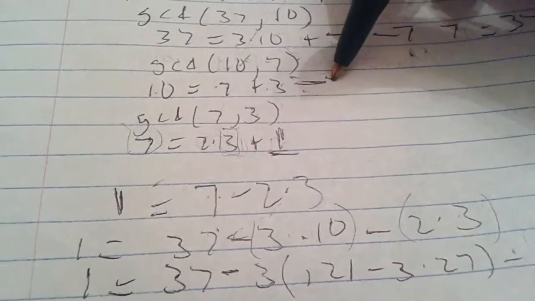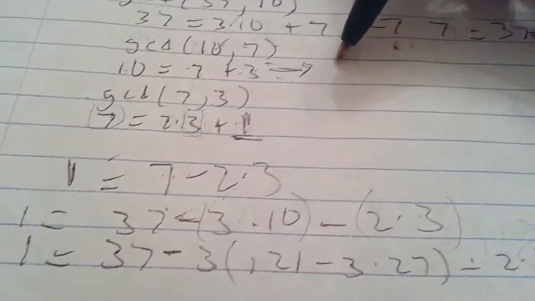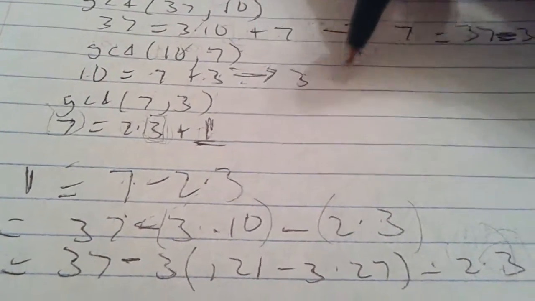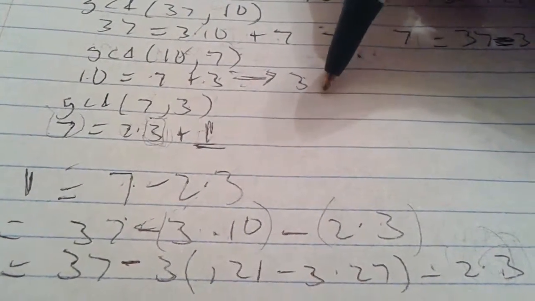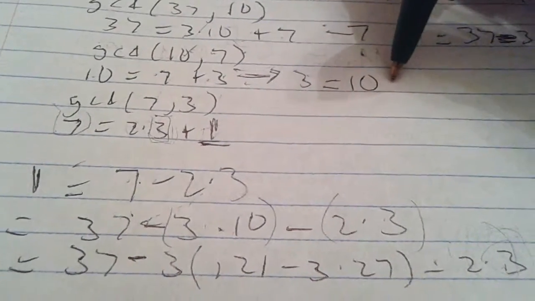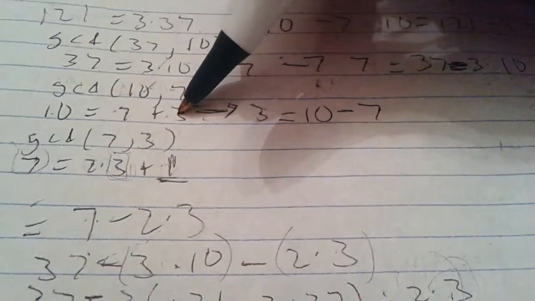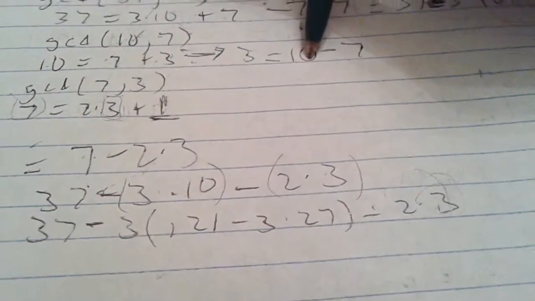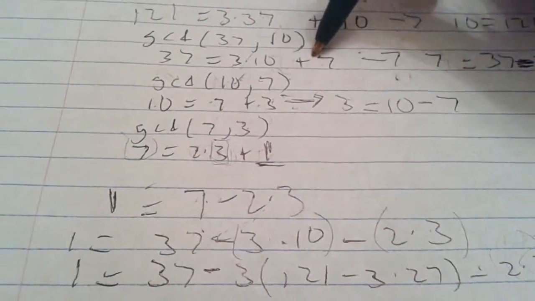Yeah, I just focused the camera so it looks a little bit better now. Sorry, my mind's kind of scatterbrained. Where it is, 10 minus 7. So you see what I did here? I just solved for 3. I subtracted the 7, 10 minus 7. And that's what I wanted, because now I could replace the 10 and I could replace the 7.